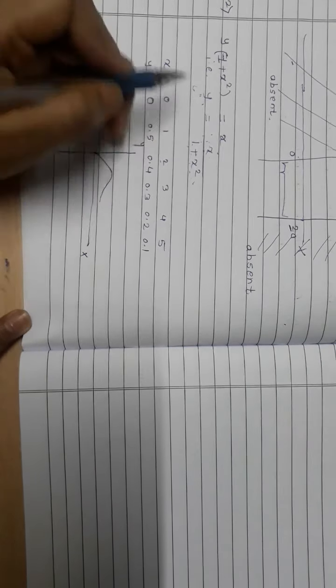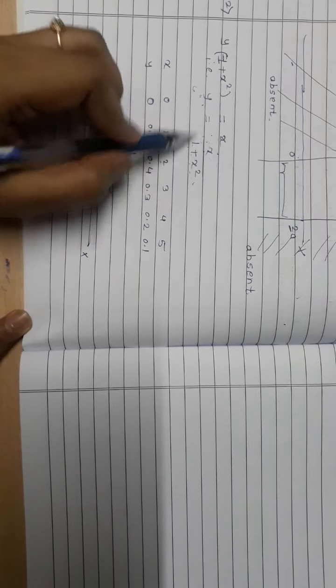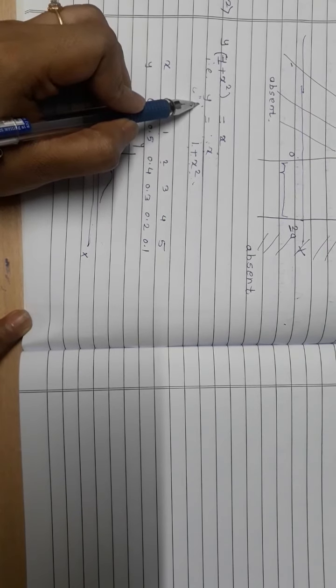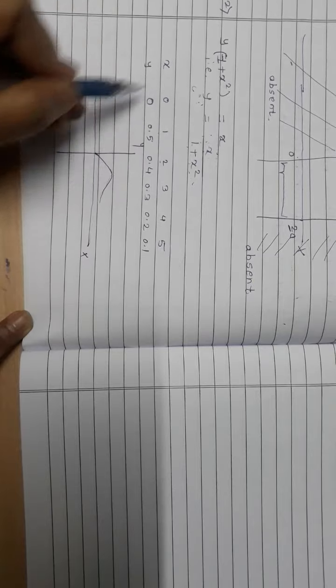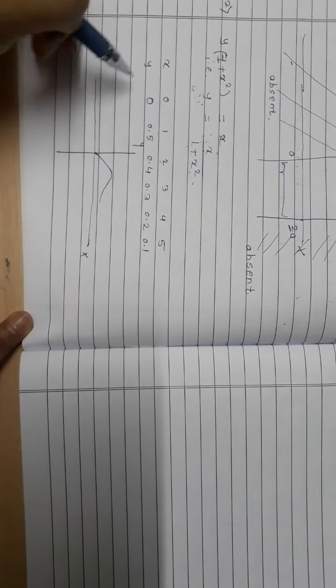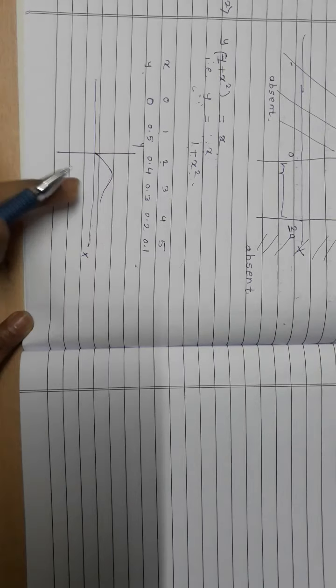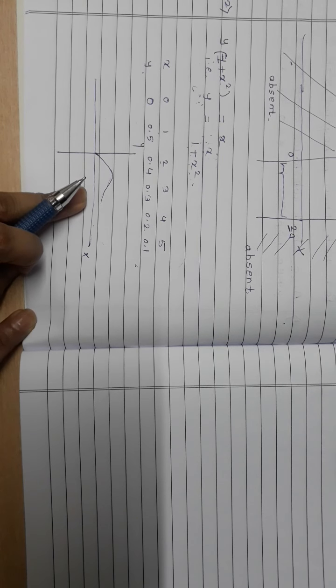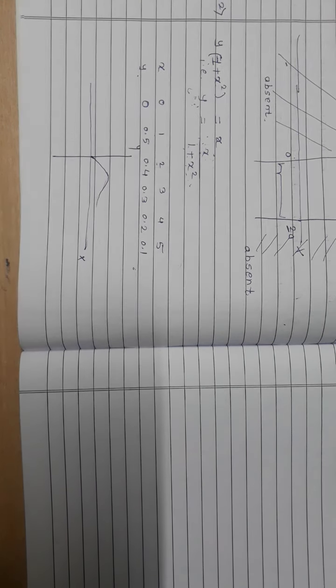So when you are not able to decide what happens with y if x is negative, in that case straight away take some set of values for x, accordingly find out the values of y, and then try to plot the graph. Okay, and that's it.